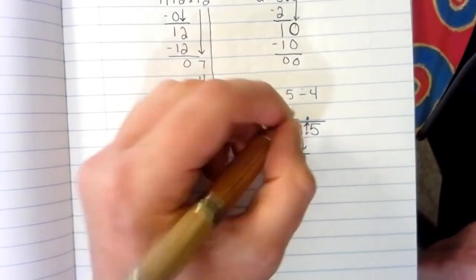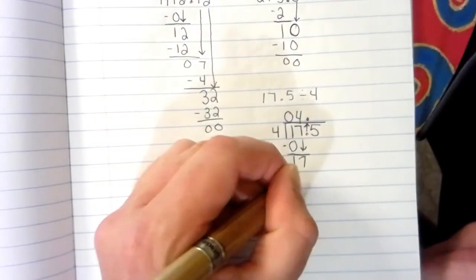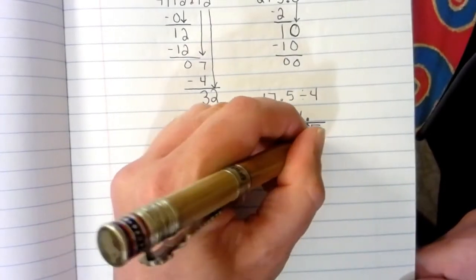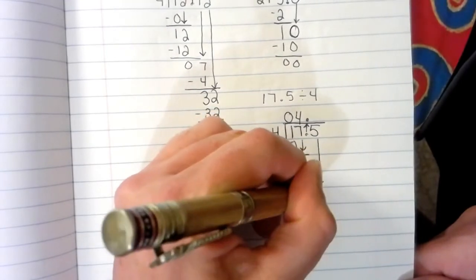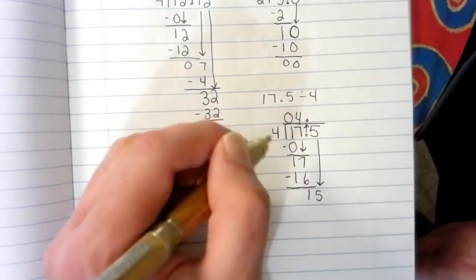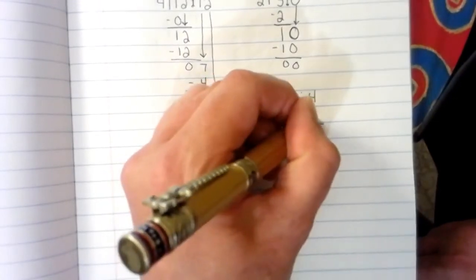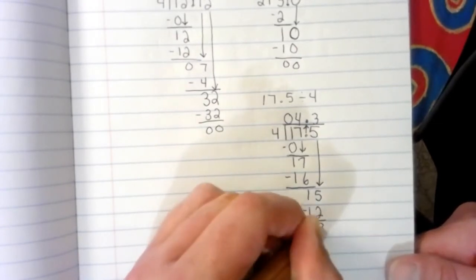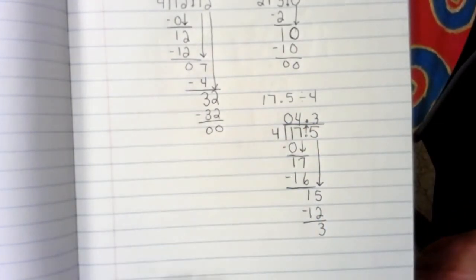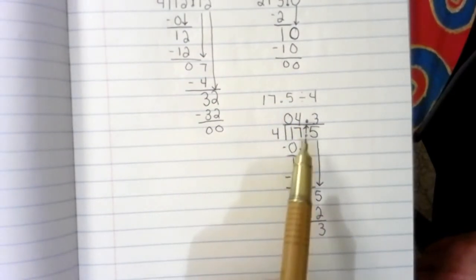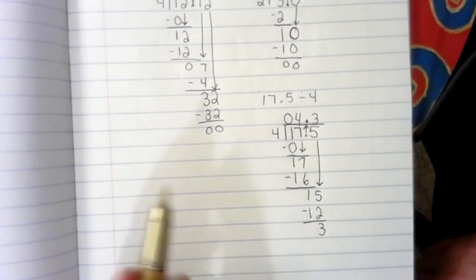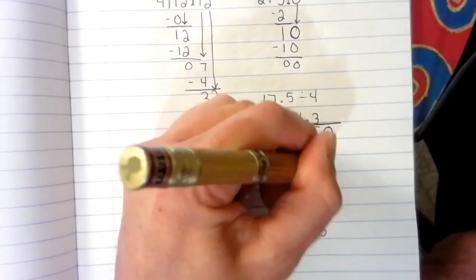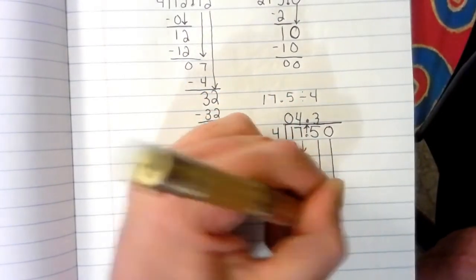4 goes into 17 4 times. 4 times 4 is 16. 17 minus 16 is 1. I subtracted, so I'll bring a number down. What I will do here is 4 goes into 15 3 times to give me 12. Each number in my dividend has a number above it, but I have a remainder. So what I will do in this case is show my zeros. Remember, I can show as many zeros as I need to get an answer.